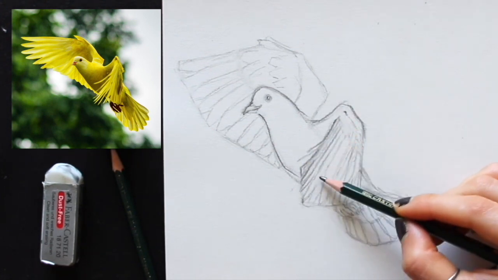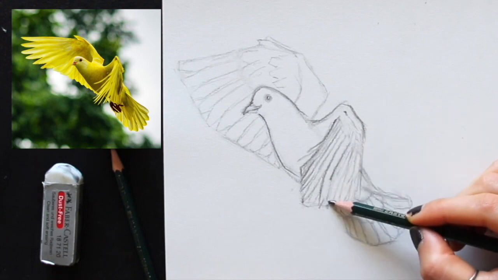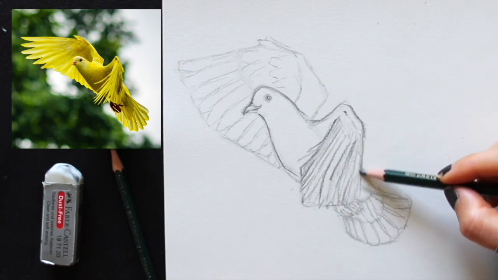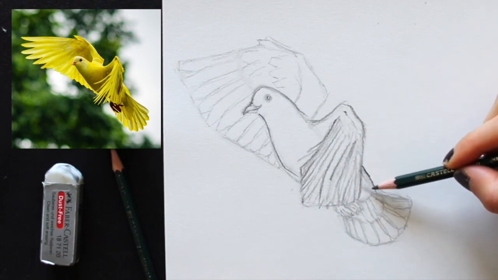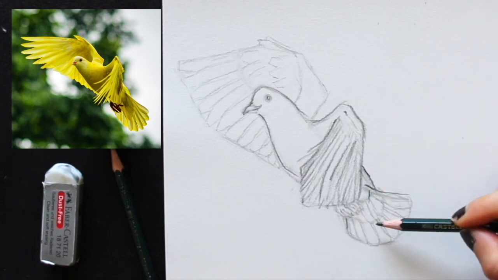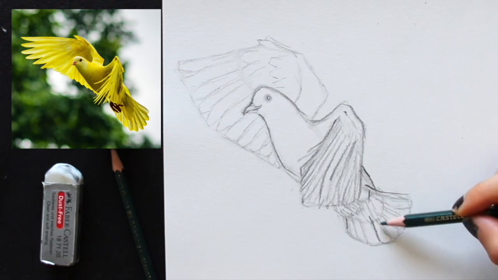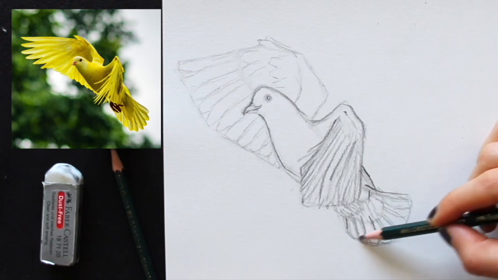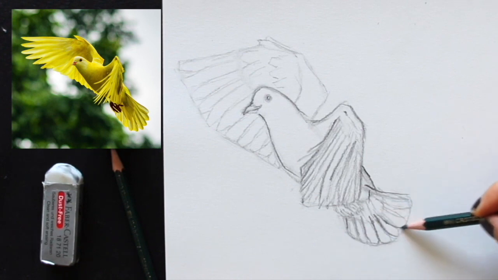Go over certain edges of feathers without being too precise. I'm keeping it loose. I'm noticing the shape of the bottom of this bird's feathers.